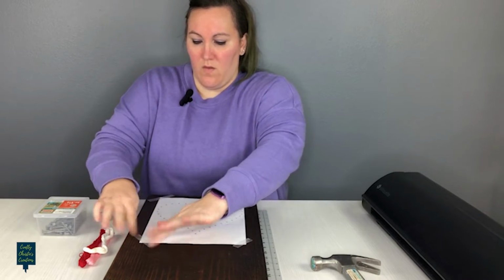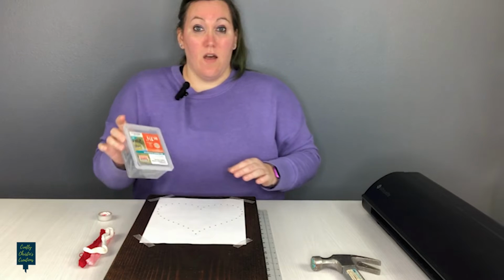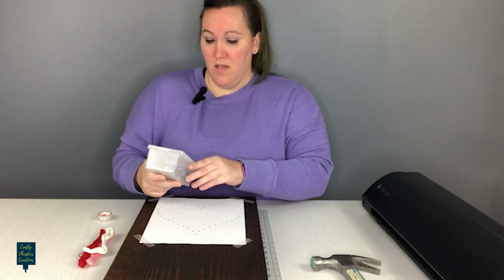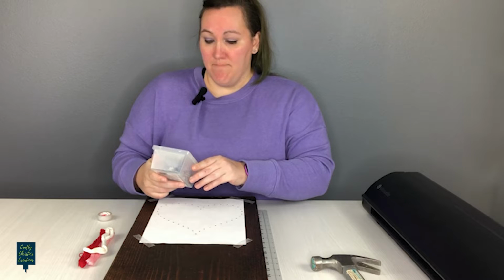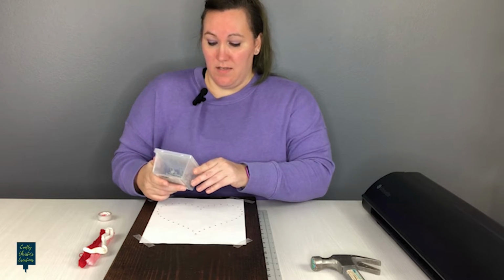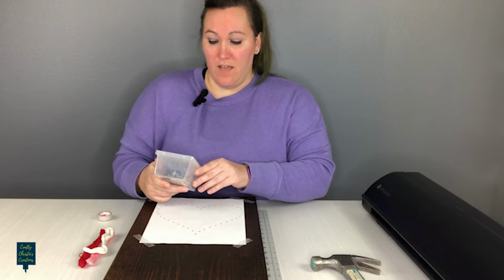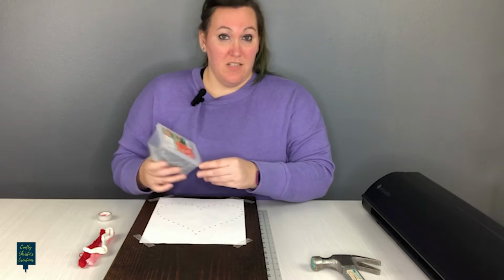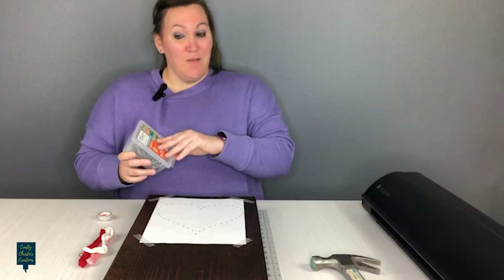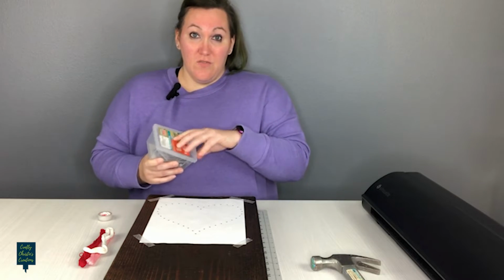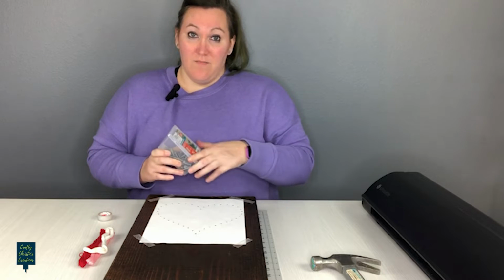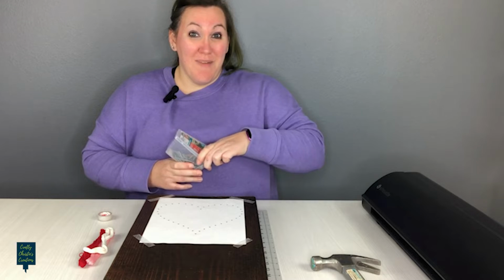Okay, so I've got that ready. I've got a box of nails. This is just nails I had laying around the house. These are hot dipped galvanized, and they're 1.5 inch. Again, this is just what I had left over for some projects I did, so that's what I'm using. You could certainly use small little finishing nails, would probably work just fine as well. I just wasn't going to go to the hardware store and buy anything else.